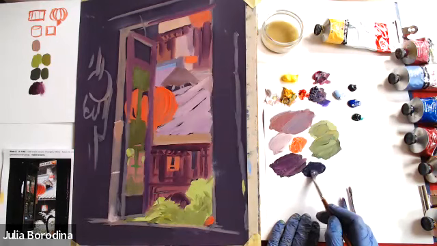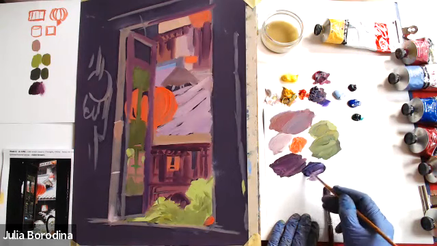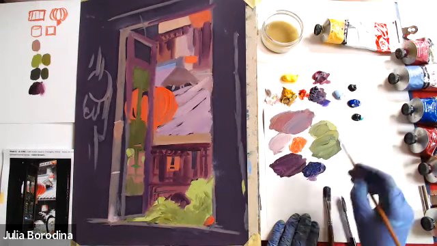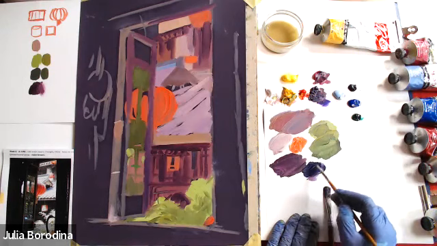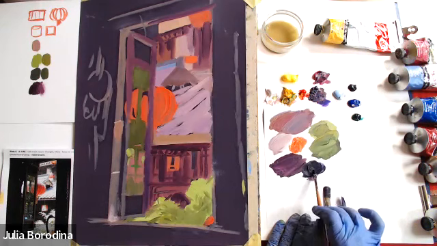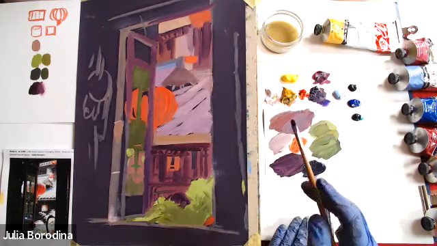And I think I'll need a smaller brush. So that's the smaller brush gives me more control. So my oil is not runny, it's quite solid.